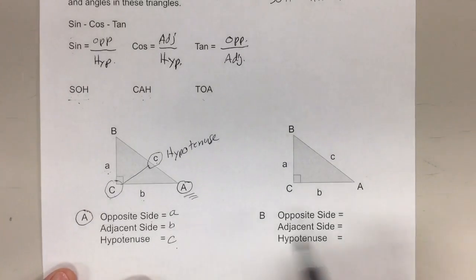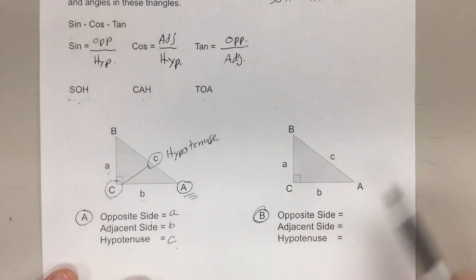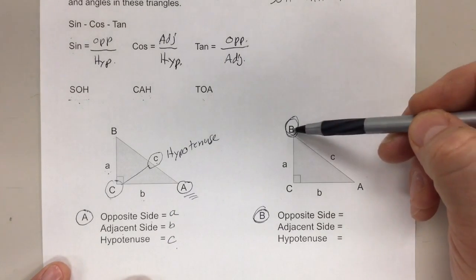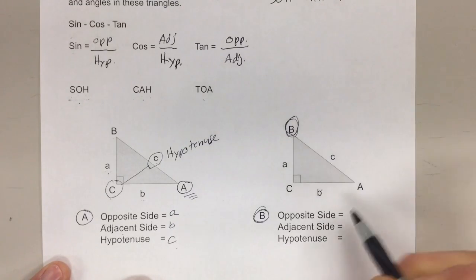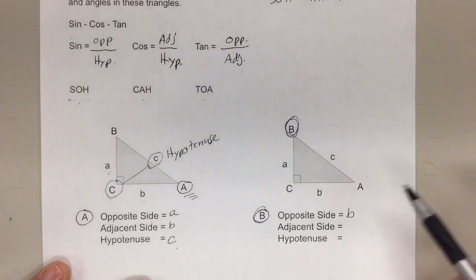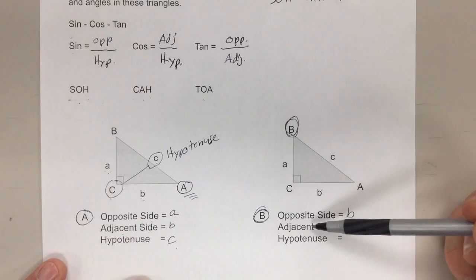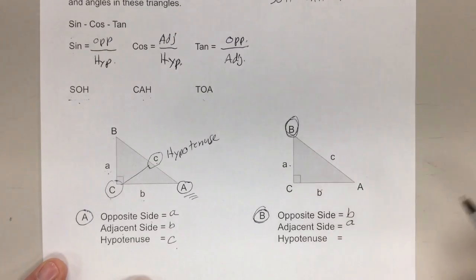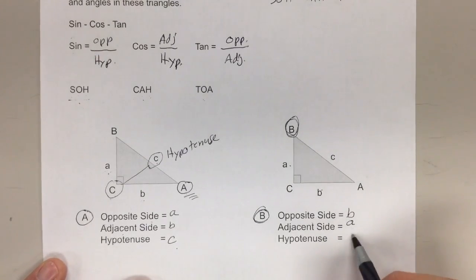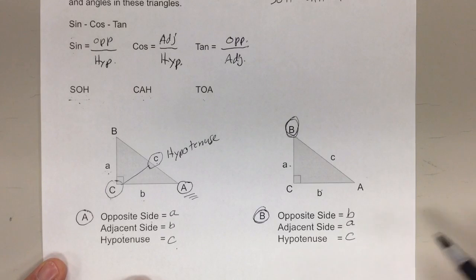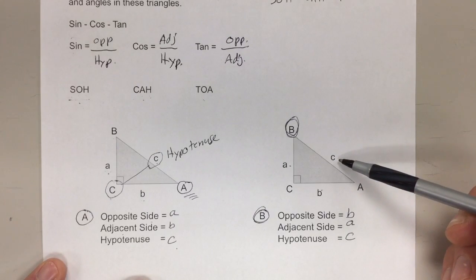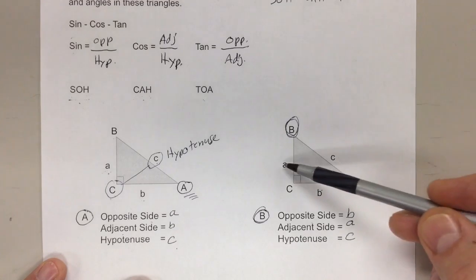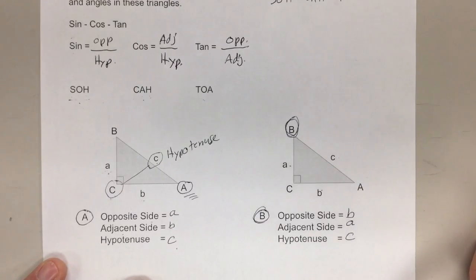We can do the same thing concentrating on angle B. The opposite side of angle B would be lowercase b. The adjacent, or next to, side of angle B is a. And the hypotenuse, of course, is always c. So c can never be the opposite or adjacent side. c is always the hypotenuse. So a or b have to be opposite or adjacent.